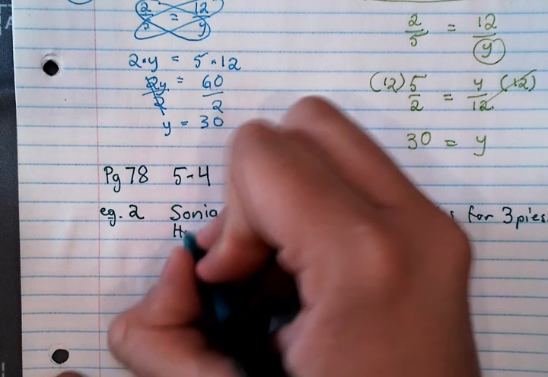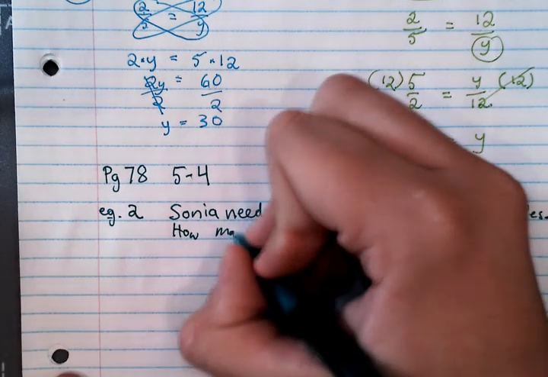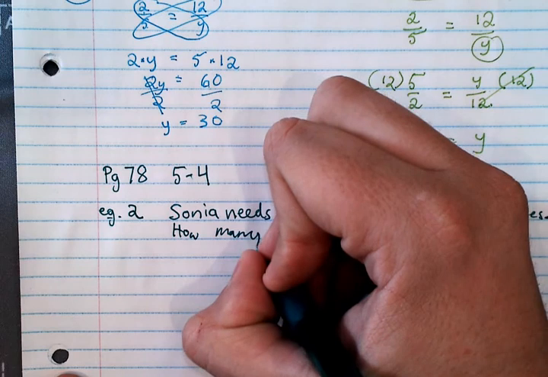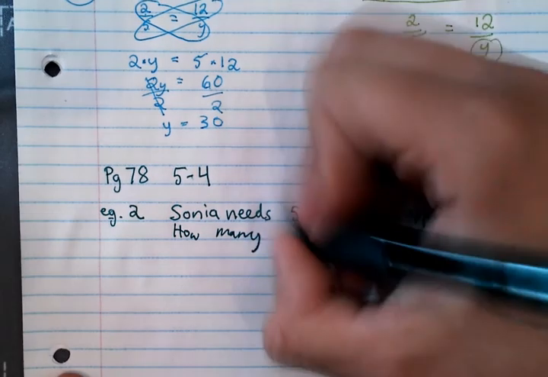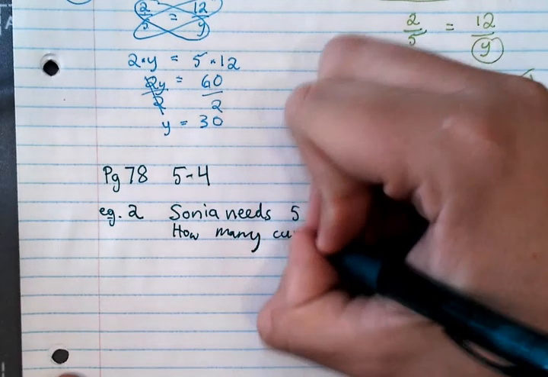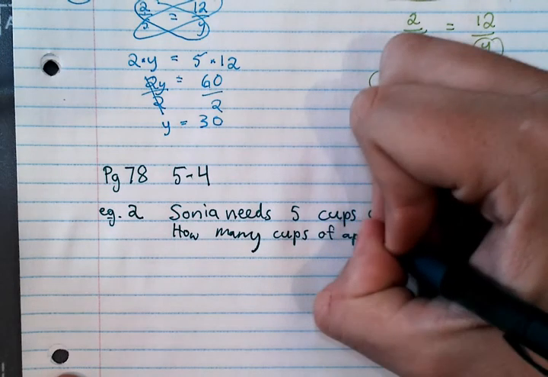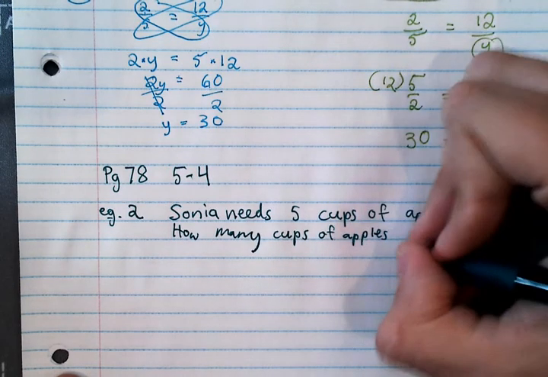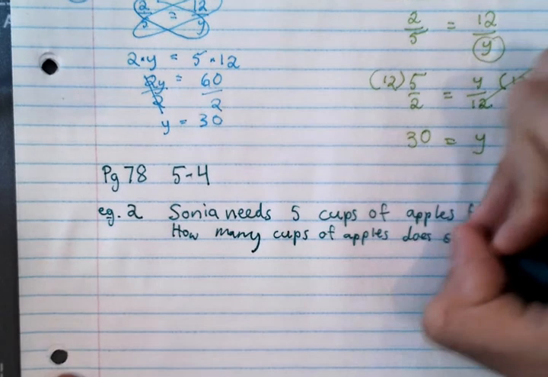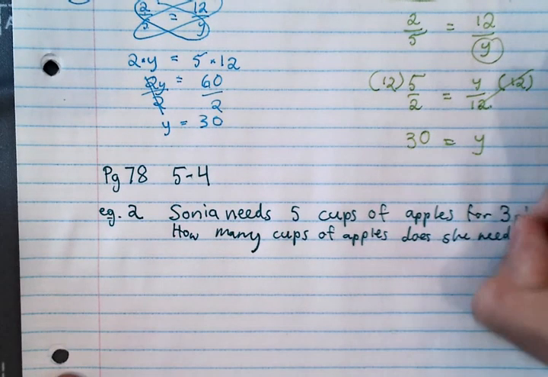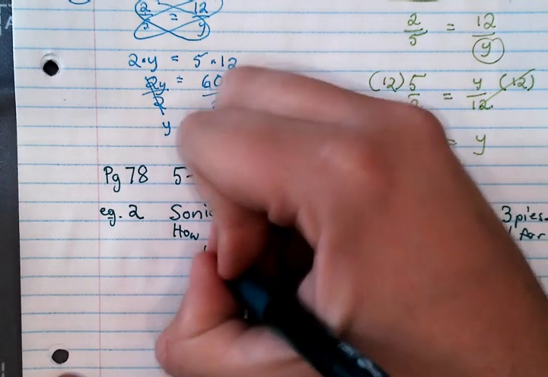How many cups of apples does she need for 4 pies?